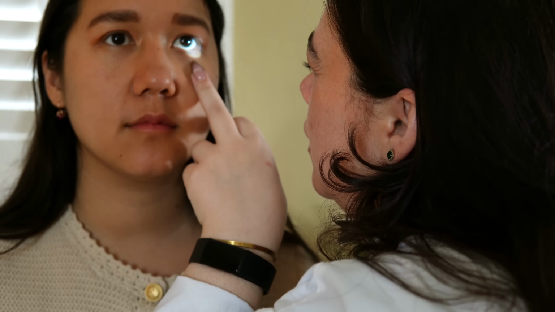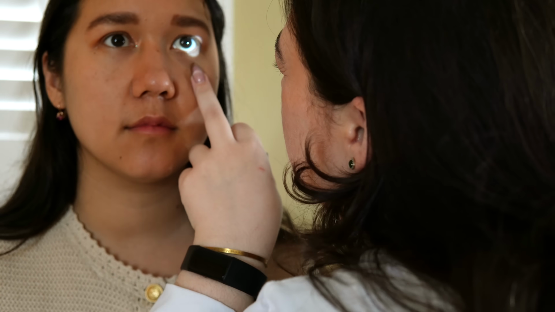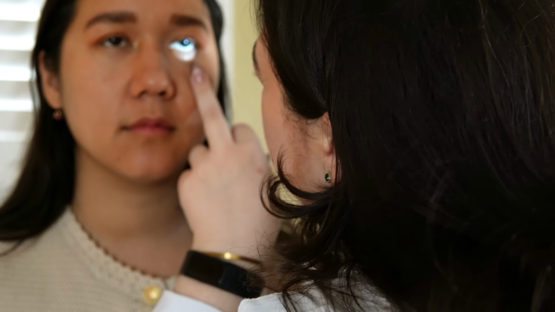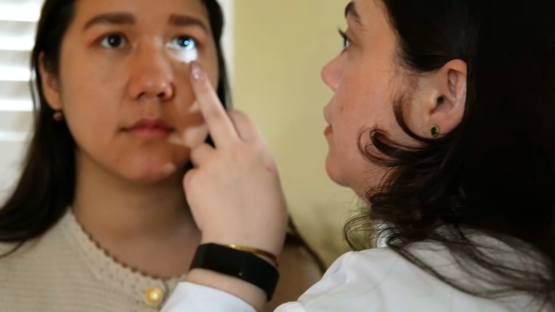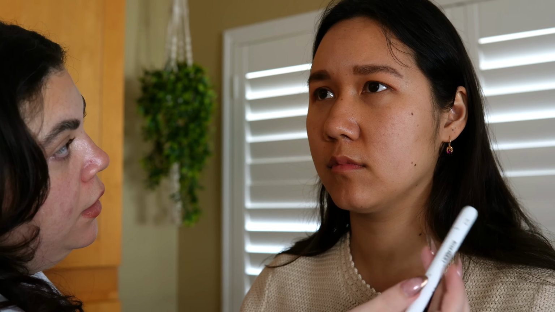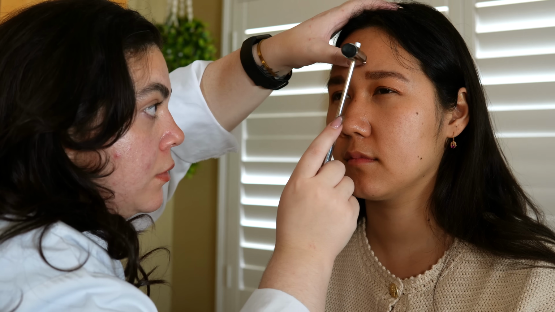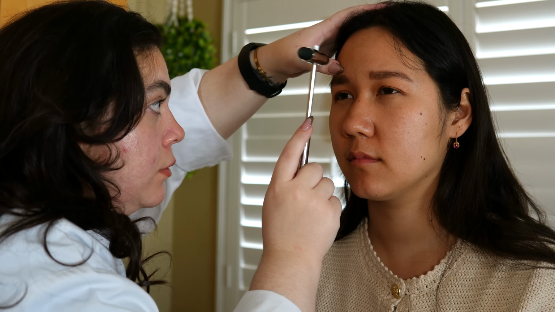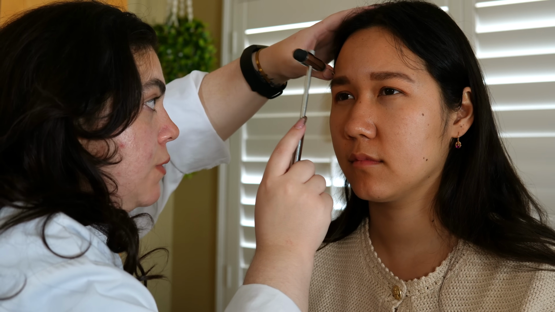Gently pull down the lower eyelid. Apologize, I know it's very bright. Just turning to the outer corner, working my way in towards the tear duct. And then I will come on the left side. Just looking for very distinct movements in the eyelid.